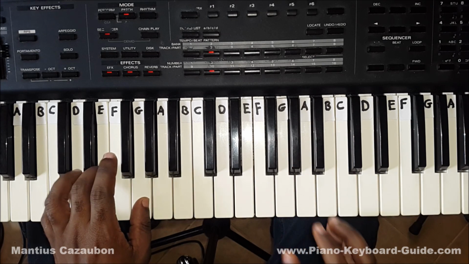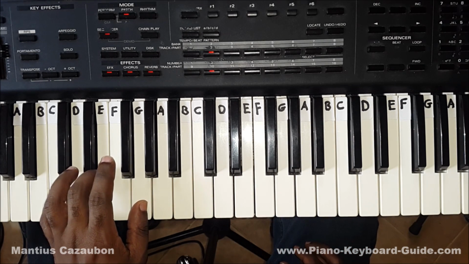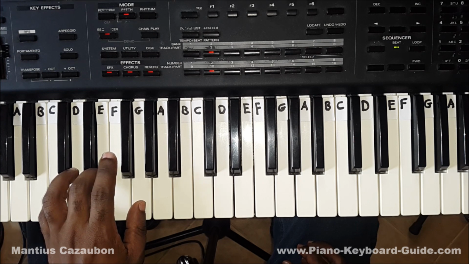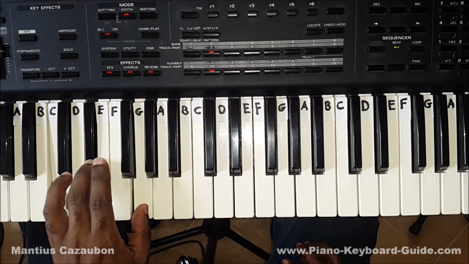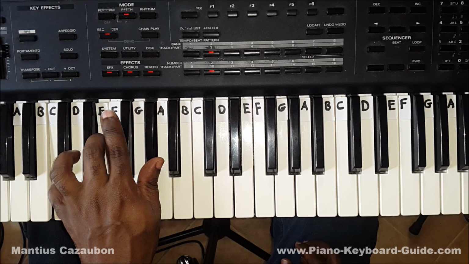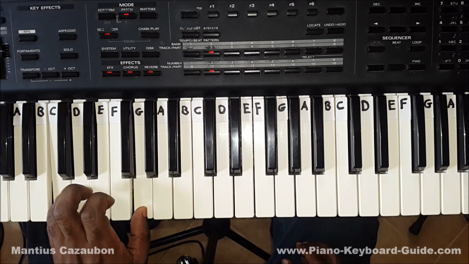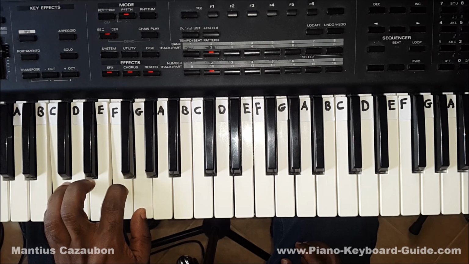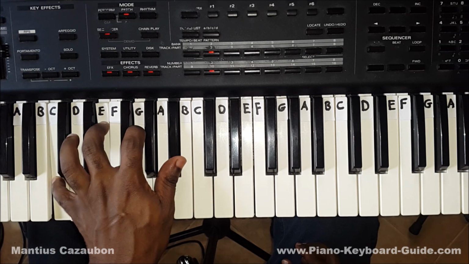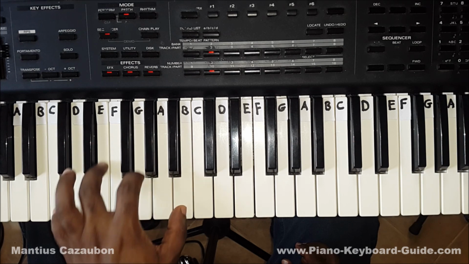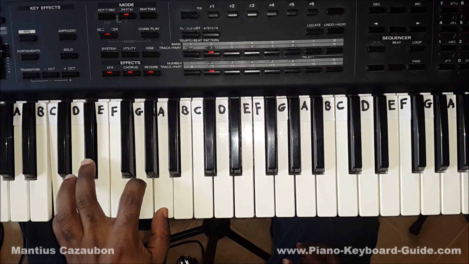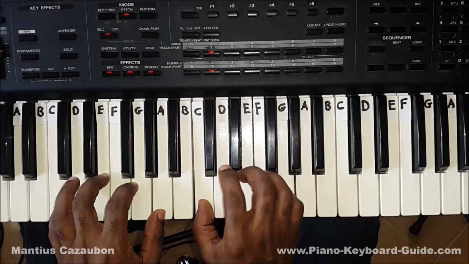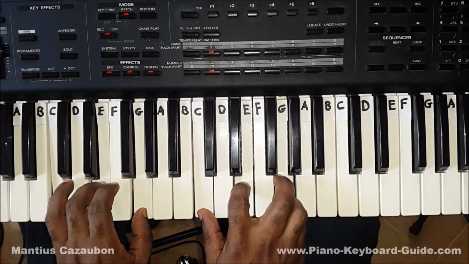So it's pretty simple. Okay, so let's go one more time. Let me do it with the left hand. C major, C minor, C augmented, C sus2, C sus4, C dominant 7th, C major 7th, C 6th or C major 6, C minor 6. So I hope you understand this. It's pretty simple.